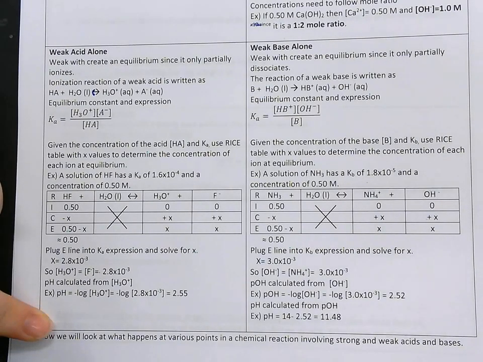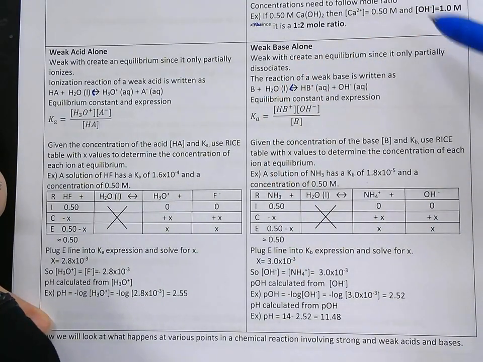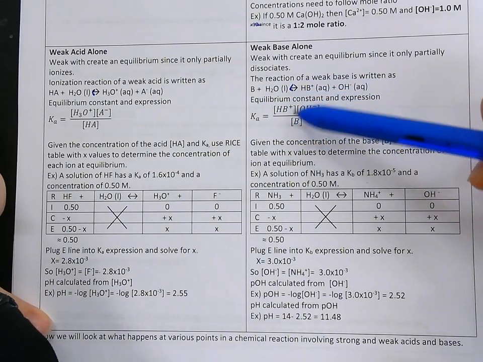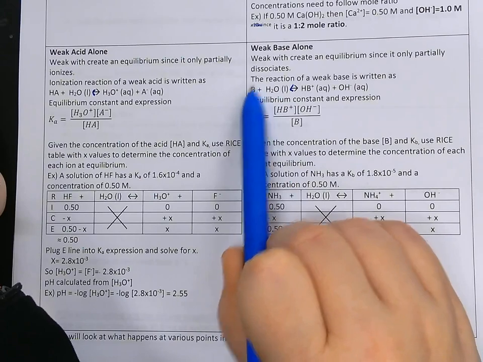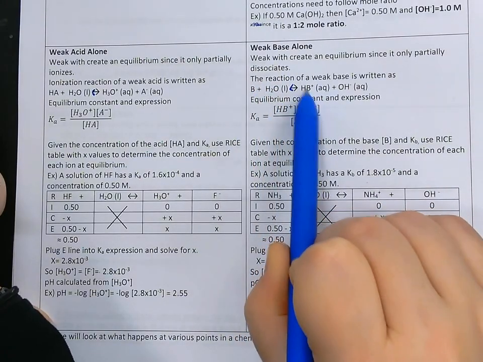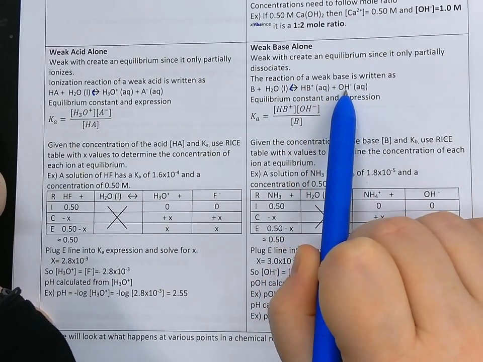Doing this with a weak base is very, very similar, right? Again, it only partially dissociates or partially ionizes. Again, we should have a double arrow there. I'll fix that on the official version. And we can get our equilibrium constant expression. So we've got a weak base plus water. Bases take hydrogen. So we're going to take that hydrogen from the water, become positive. And then what's left of water is OH.